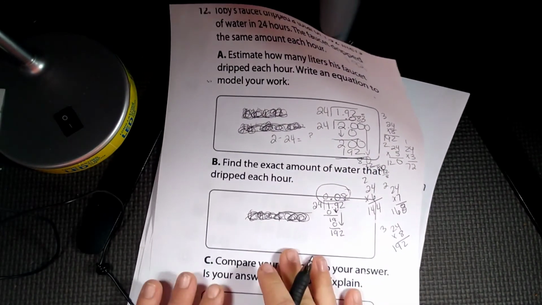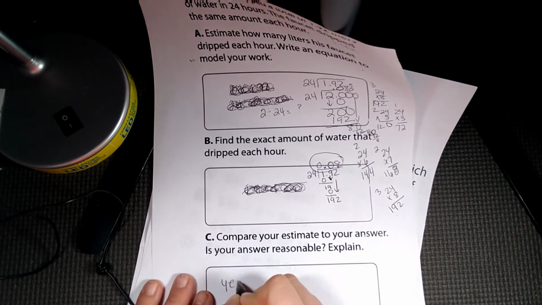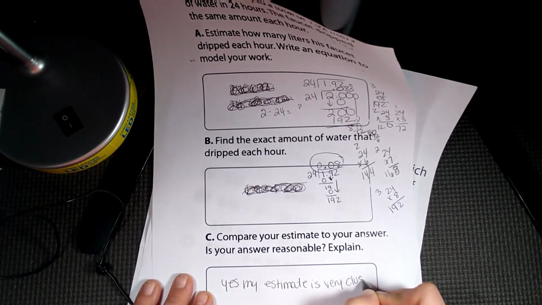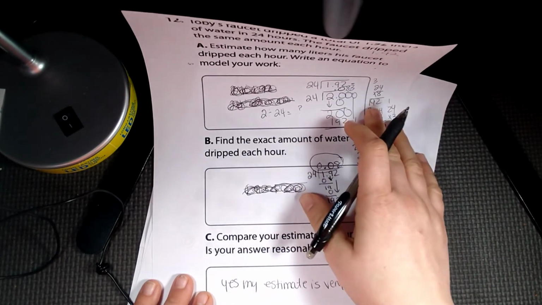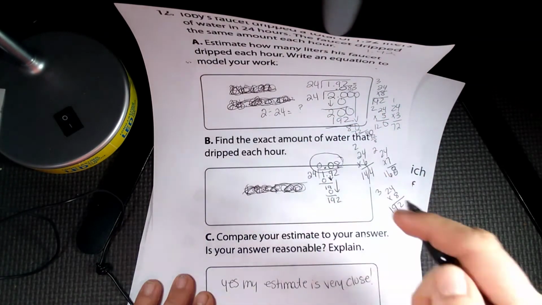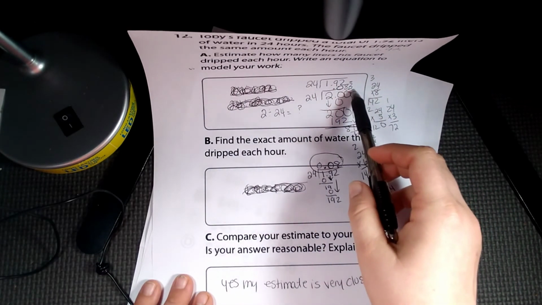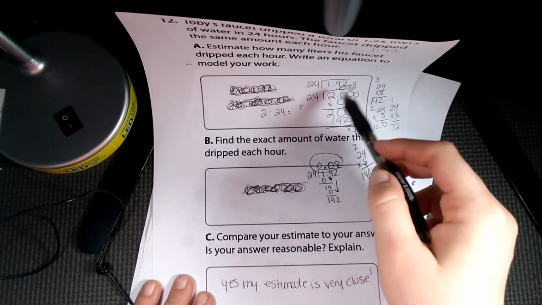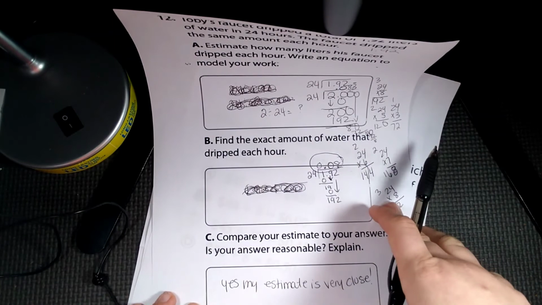How is my answer reasonable? Yes, my estimate is very close. Now your estimate could have been a little bit different, but if it was way off from this, like you had 10 as your estimate, then it's incorrect, but it could be different estimates as long as it's reasonable.